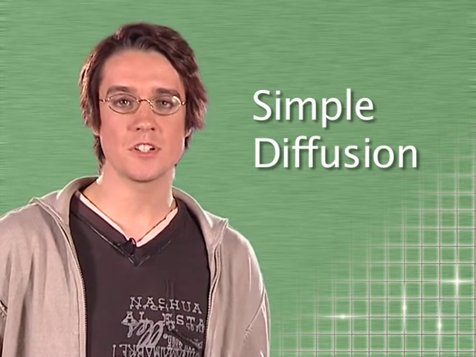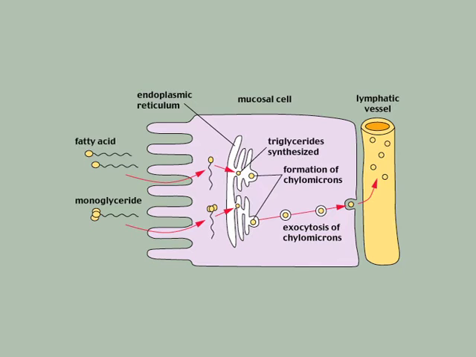Fatty acids and glycerol are able to pass through the lipid bilayer of the membranes of the epithelial cells by simple diffusion. Inside these cells, they enter the smooth endoplasmic reticulum and are converted back to triglycerides that then pass to the Golgi body to be surrounded by a protein coat forming chylomicrons. These then leave the far side of the epithelial cell and enter the lacteals, or lymphatic capillaries.